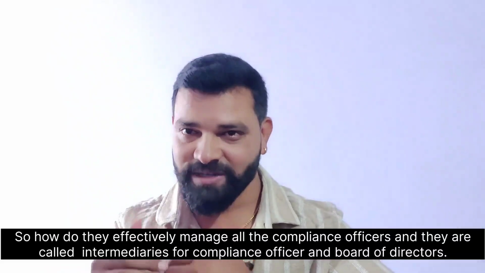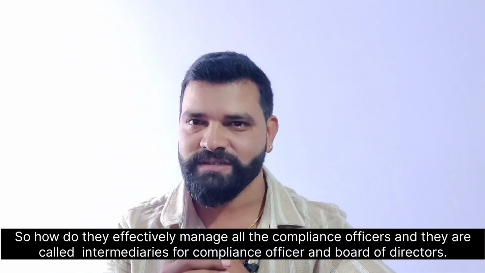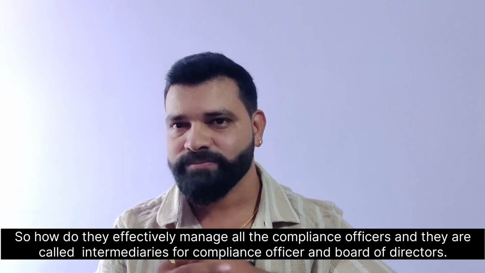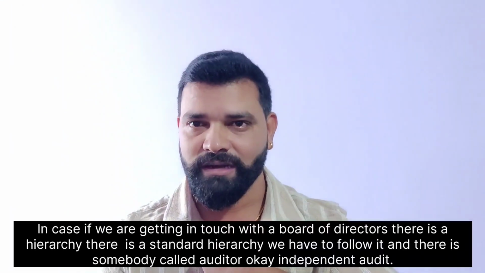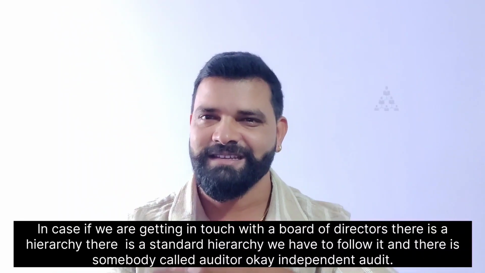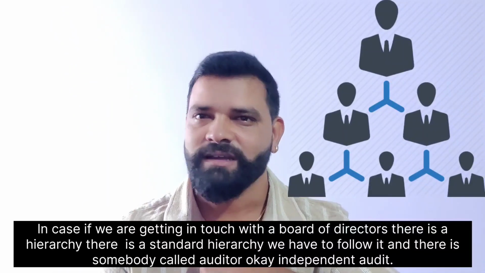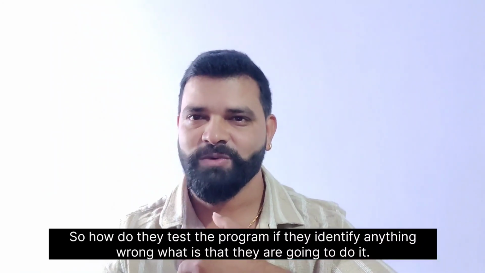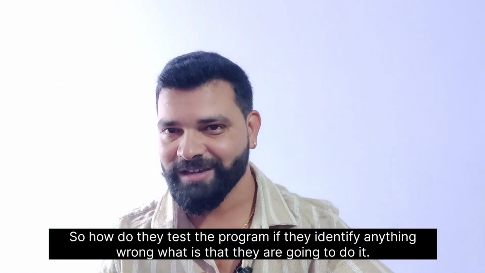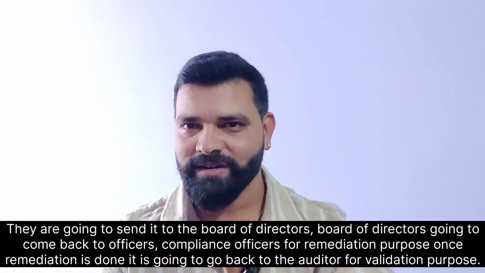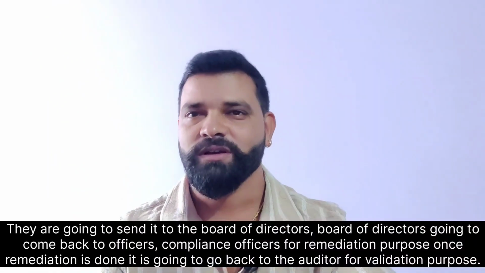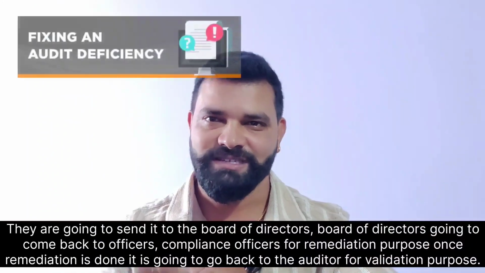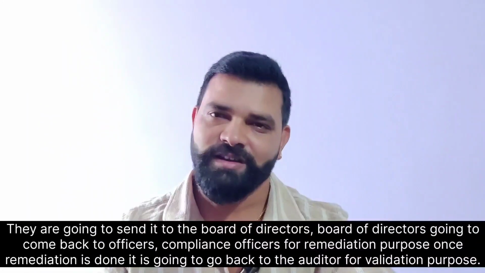So how do they effectively manage all the compliance officers? They are called the intermediary between the compliance officer and the board of directors. If we are getting in touch with the board of directors, there's a standard hierarchy we have to follow. And there's the auditor, independent audit. So how do they test the program? If they identify anything wrong, they send it to the board of directors. The board comes back to the compliance officer for remediation. Once remediation is done, it goes back to the auditor for validation.